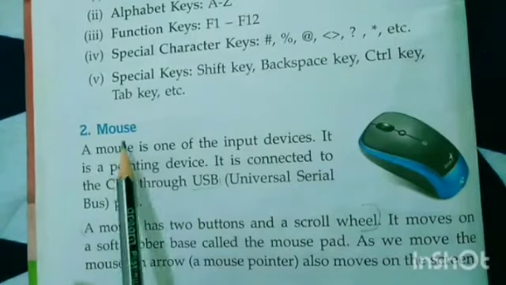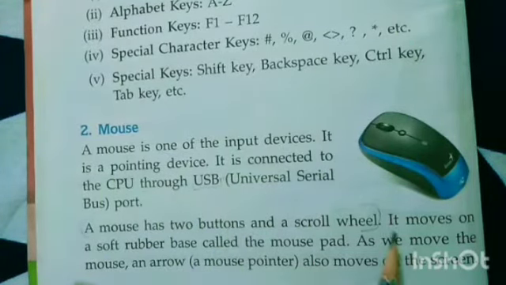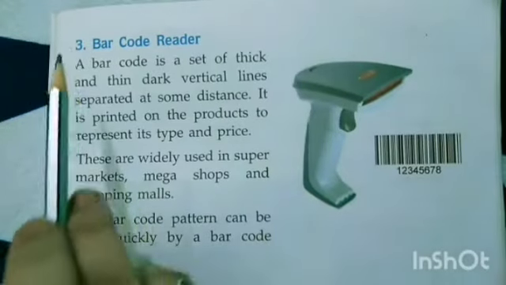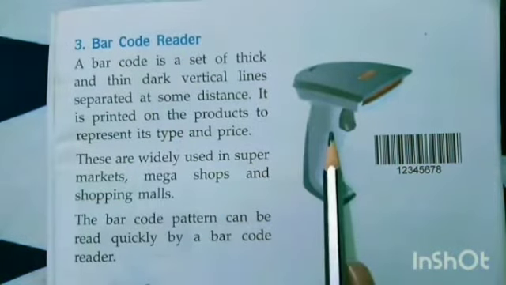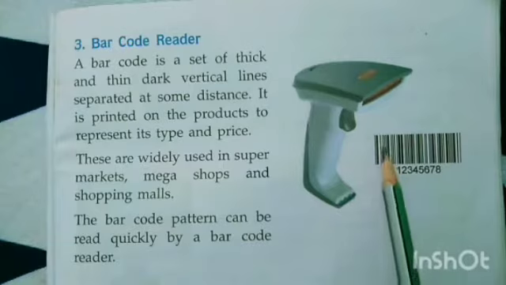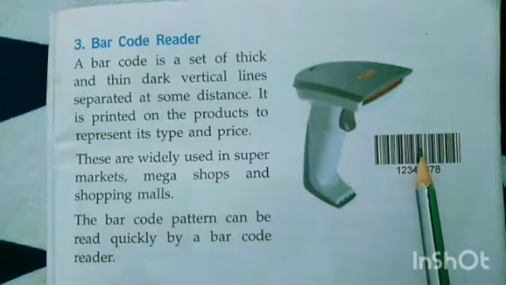Next we studied the mouse. The mouse is also an input device which helps to click or select an object on the screen. Next we studied the barcode reader. Children, this is a device which is used to read these kinds of patterns. Here you can see a set of thick and thin dark vertical lines.